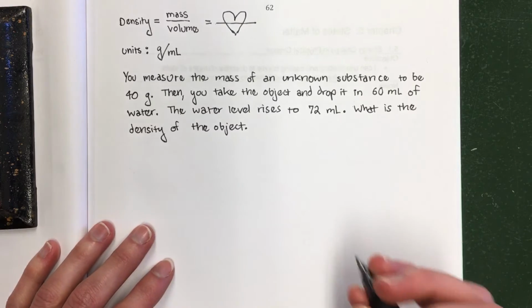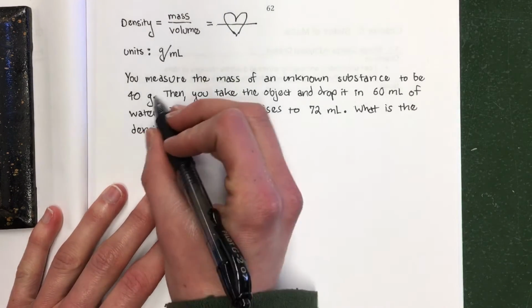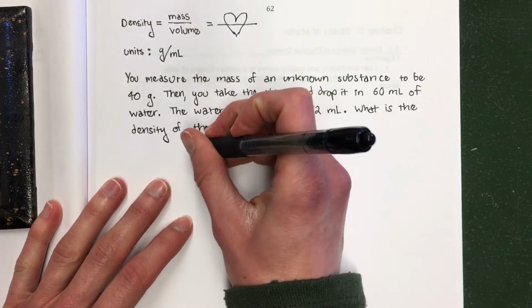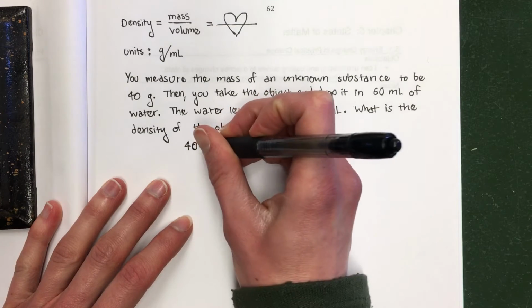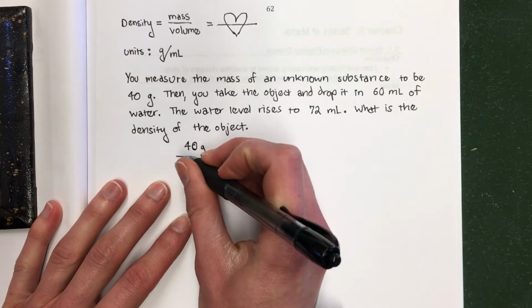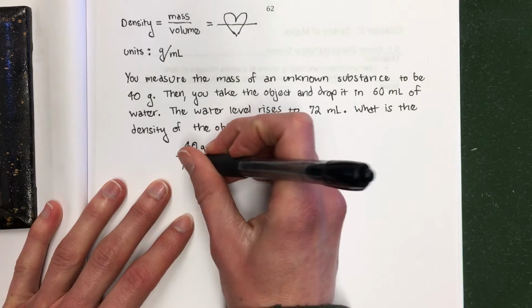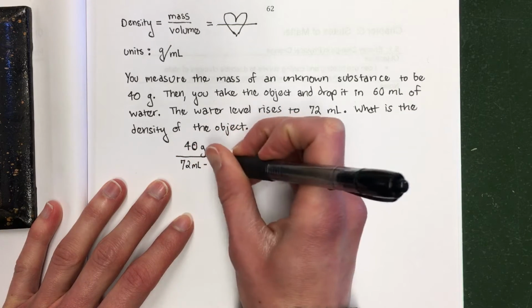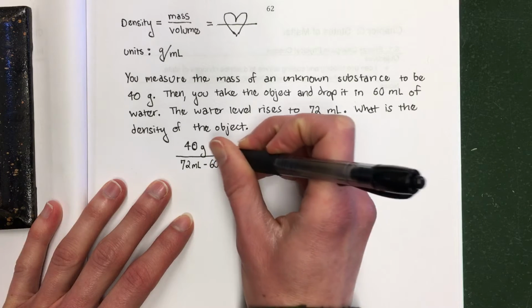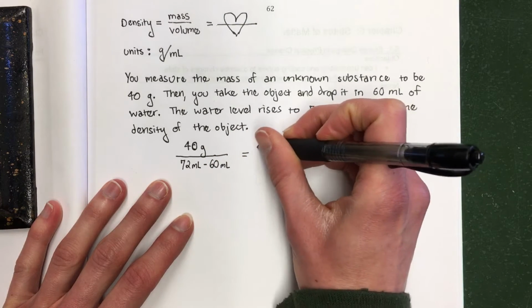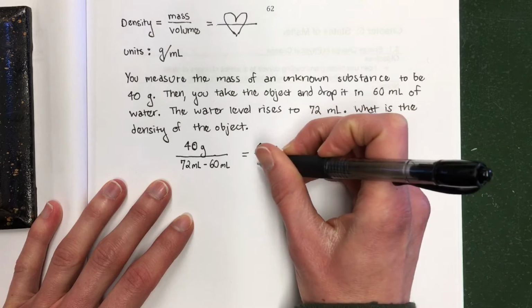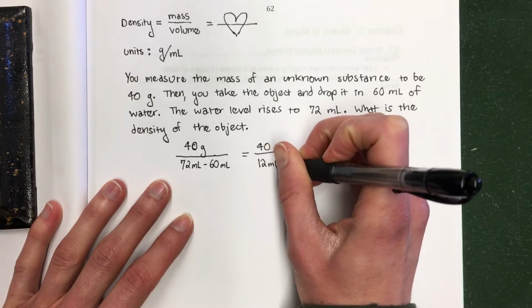Okay, so to find the density of this object, what I'm going to have to do is take its mass, which is 40 grams, and divide it by the difference of these two volumes. So 72 milliliters minus 60 milliliters. So if I simplify that a little bit, it's 40 grams divided by 12 milliliters.